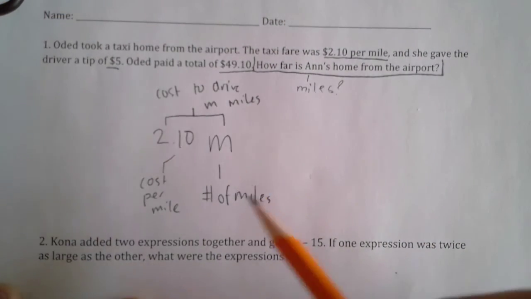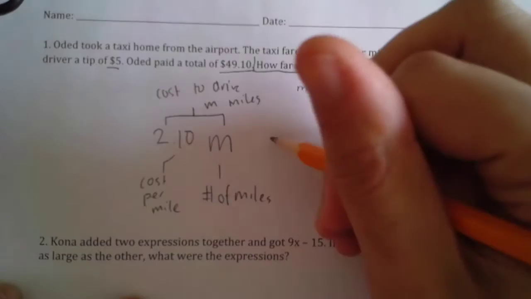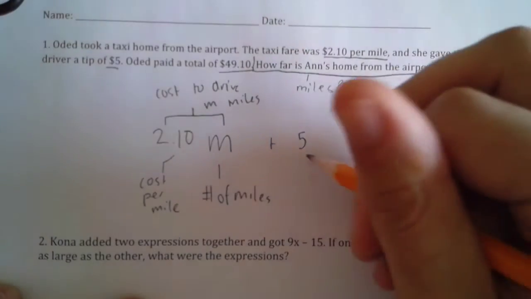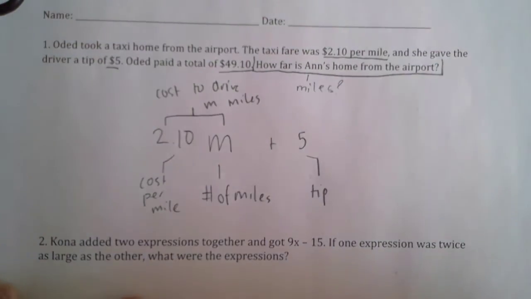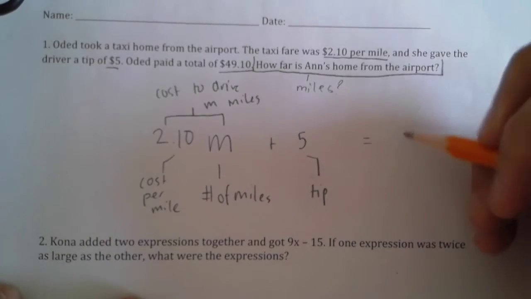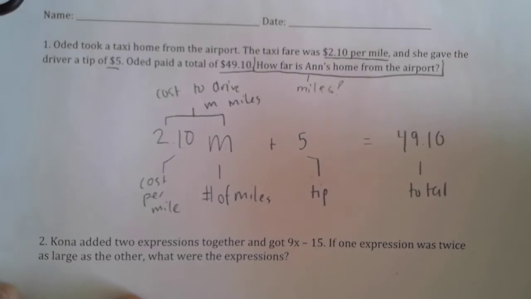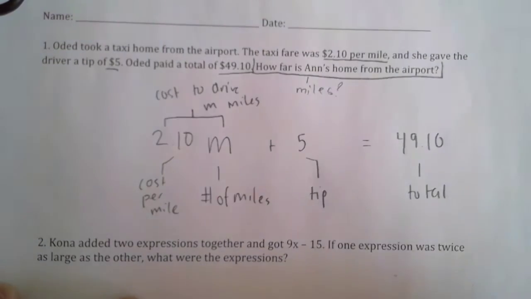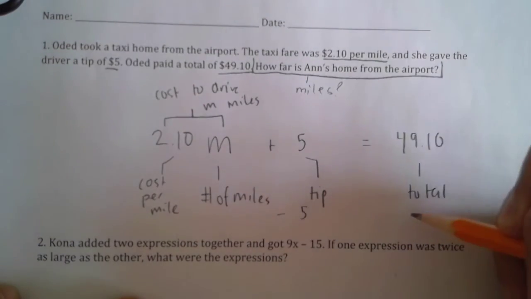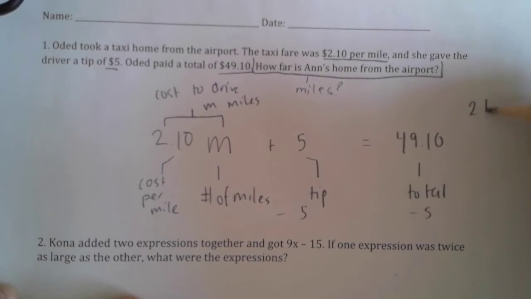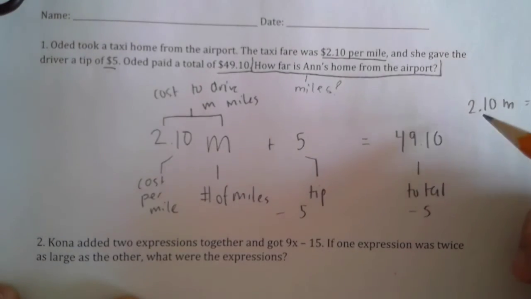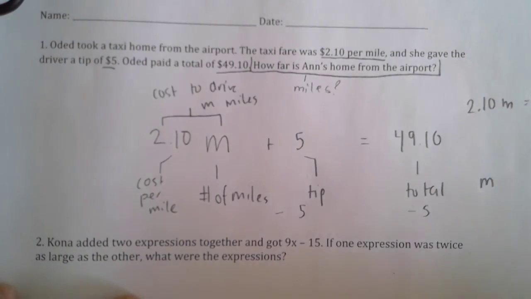Of course, that's not the only price that Odette is paying. She's also paying $5 for a tip that she is giving to the cab driver. When it's all said and done, it's $49.10. That is my total cost. That is the equation that I am looking for. Now, of course, to solve, subtracting 5 from both sides, you're left with 2.10M is equal to 44.10.